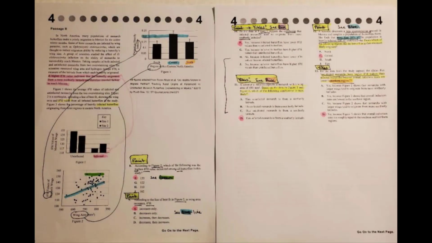Problem number 13, it's a yikes problem. First thing we want to do is read and underline. Does the data from the study support the claim that unaffected monarchs have a higher delta squared hydrogen value than infected monarchs because overall infection rates are lower in the northern regions?